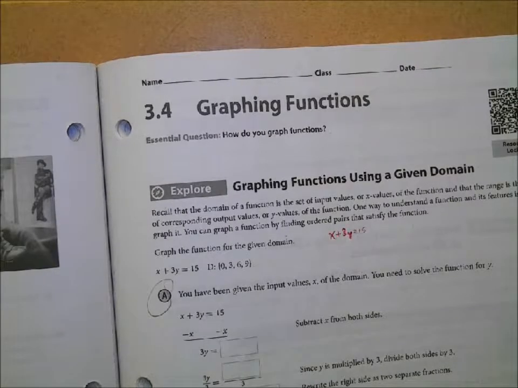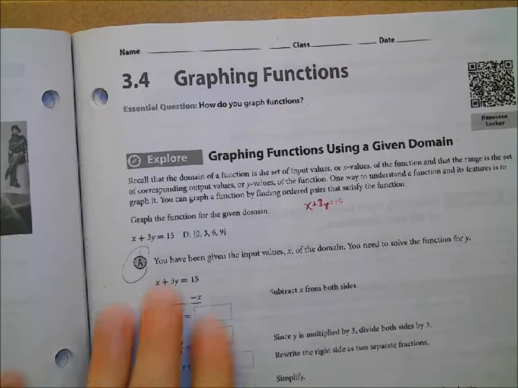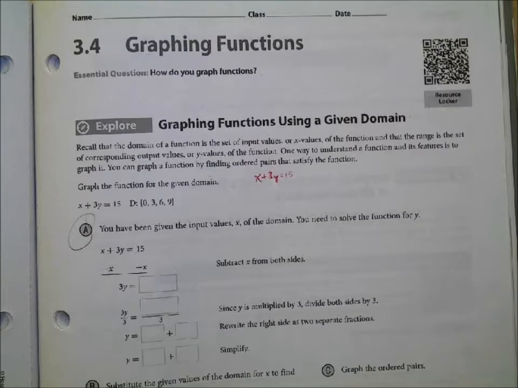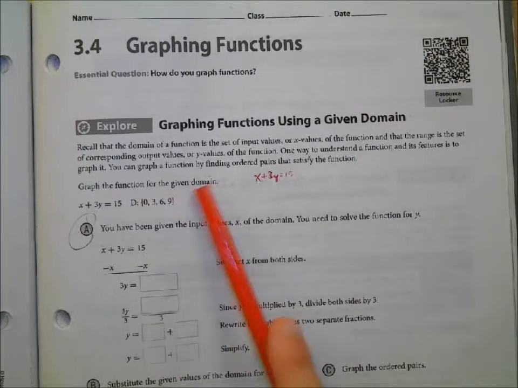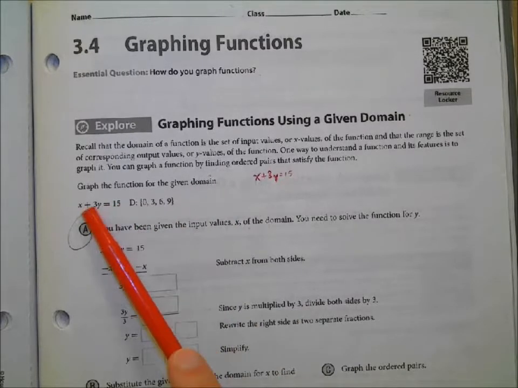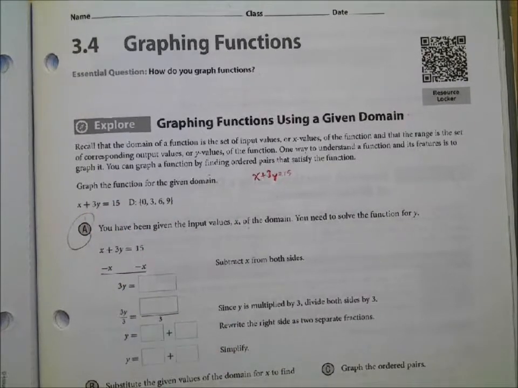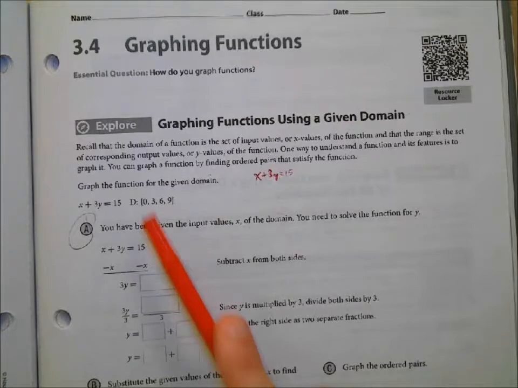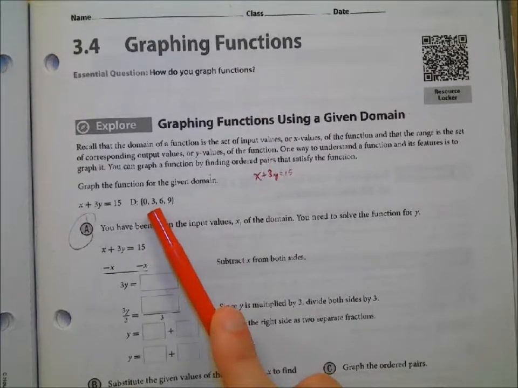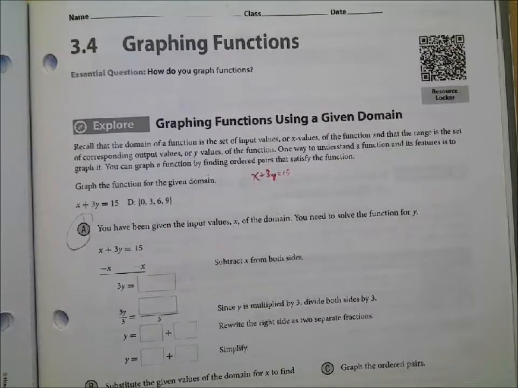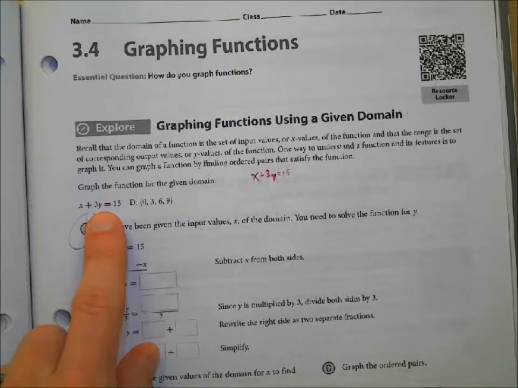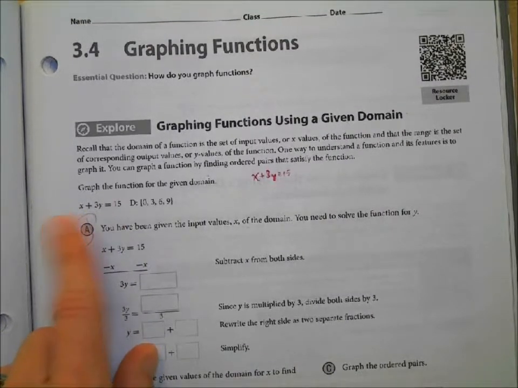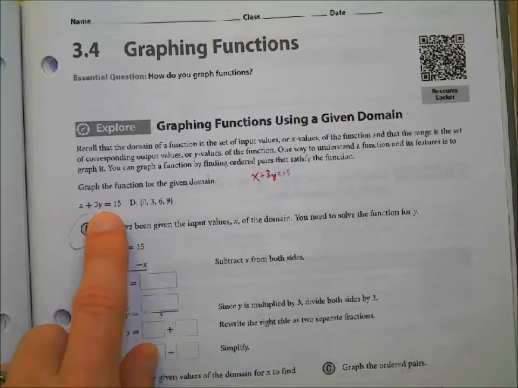So on page 137, the first one that you've got right here, we're going to graph a function for a given domain. This particular function right here is x plus 3y equals 15. And the domain has the values 0, 3, 6, and 9. Now, when you go to graph something like this, we're calling this thing a function, but what's wrong with the way this is written right now? What should it be solved for? What variable? It should be solved for y.